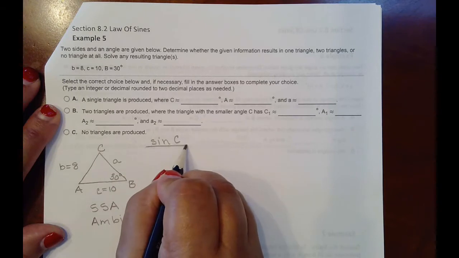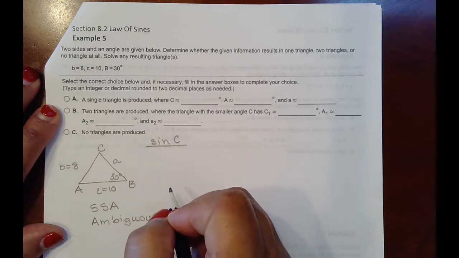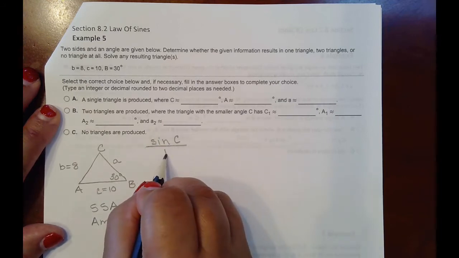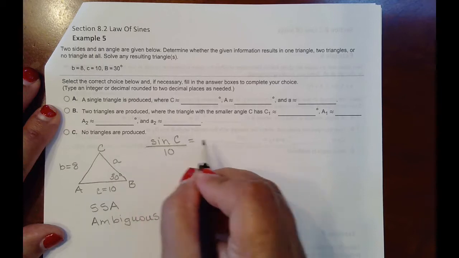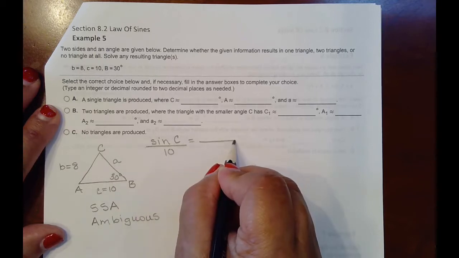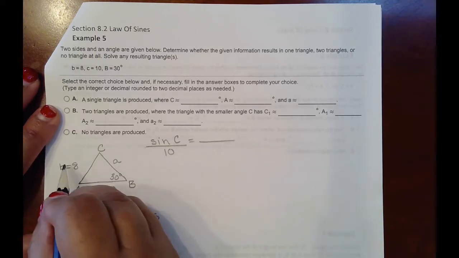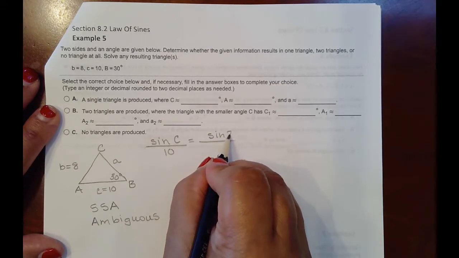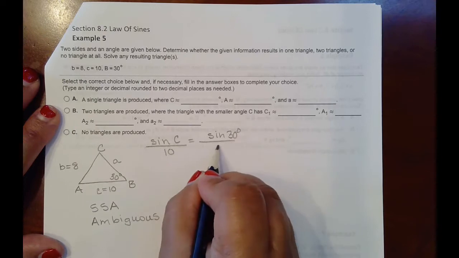I'm putting angles at the tops because whatever you're looking for, if it's an angle, put angles at the top. If it's sides, put sides at the top. Then I'm going to set up another fraction composed of the 30 and the 8, so sine of 30 over 8.